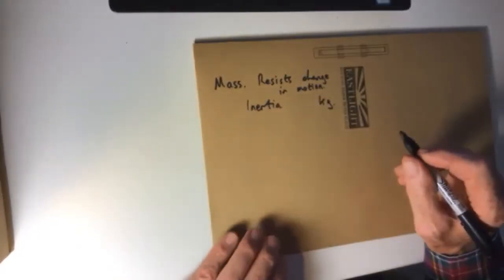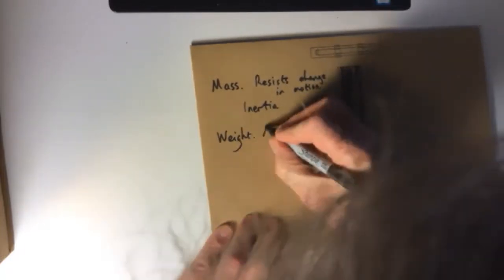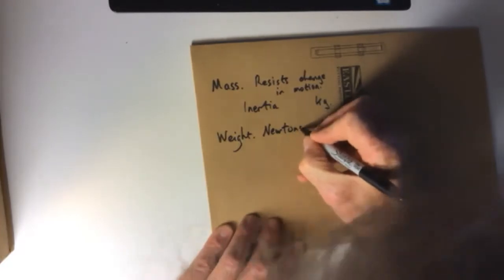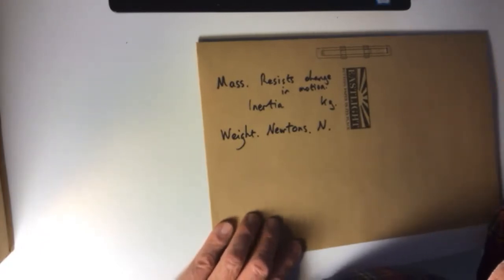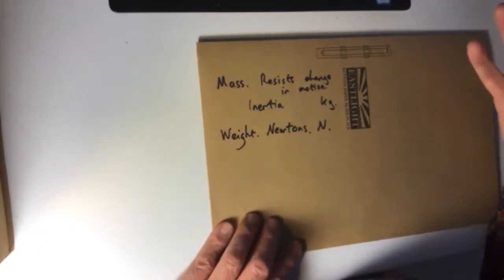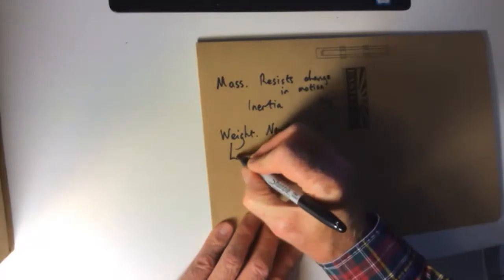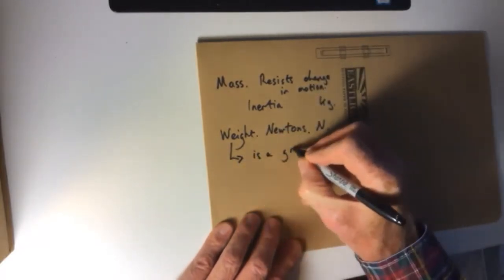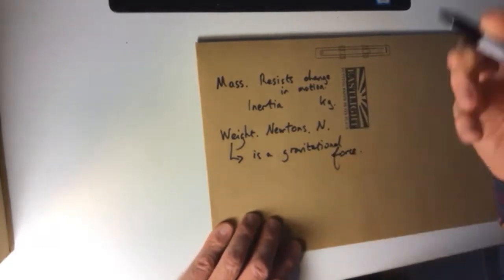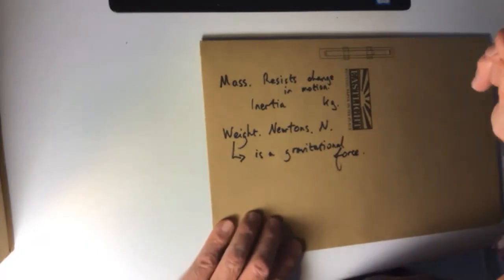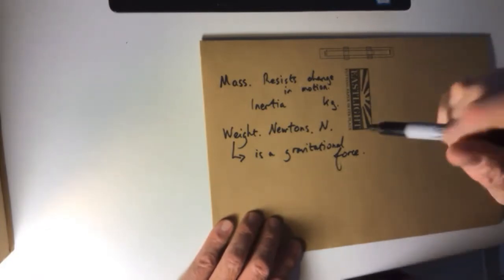Okay, that's mass. What about weight? Well, weight is measured in newtons, isn't it? And newtons is a force. We measure force in newtons. So weight is a force and it's caused by gravity. So we just say weight is a gravitational force. Just remember to give it an arrow to show the direction, because it's a vector, and a vector has size and direction. Weight is a force and forces are vectors.